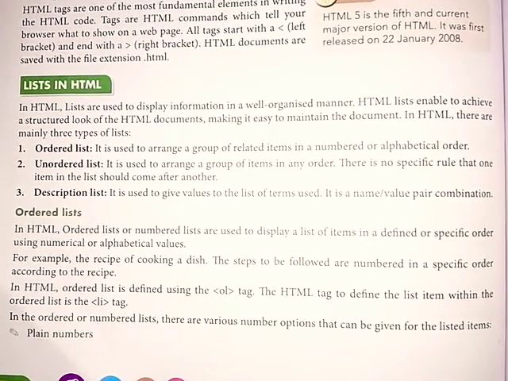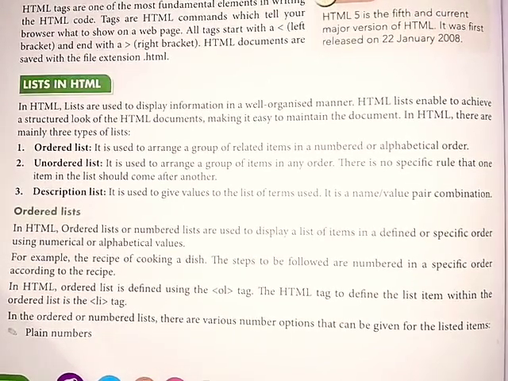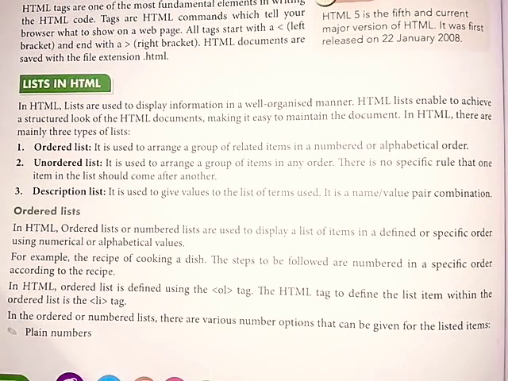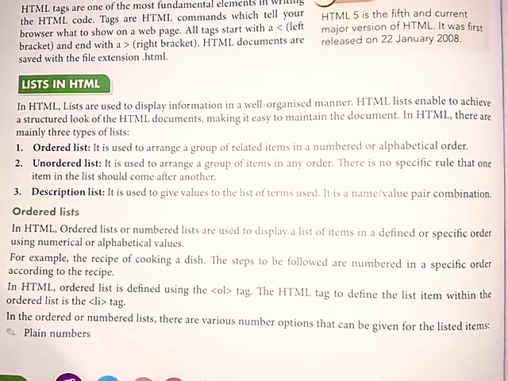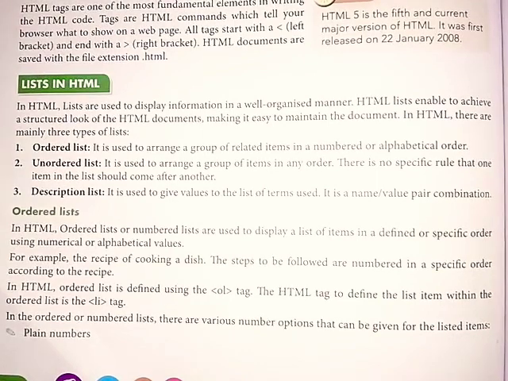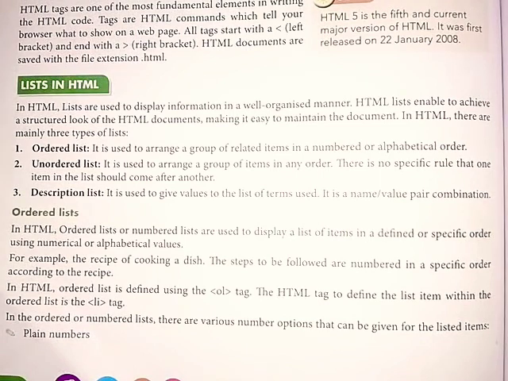Ordered lists. It is used to arrange a group of related items in a numbered or alphabetical order. Unordered list. It is used to arrange a group of items in any order. There is no specific rule that one item in the list should come after another.